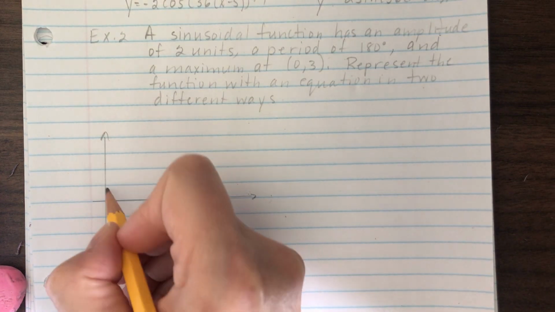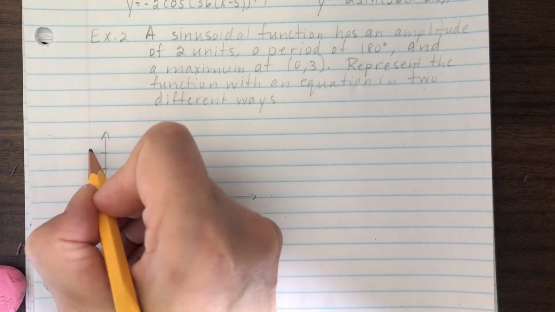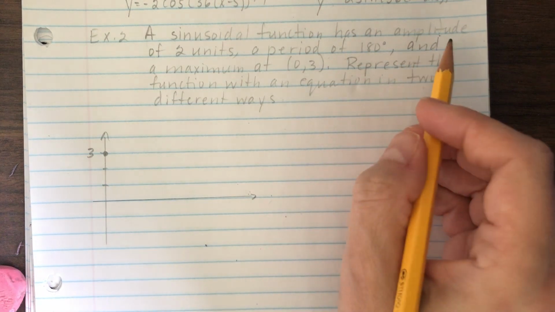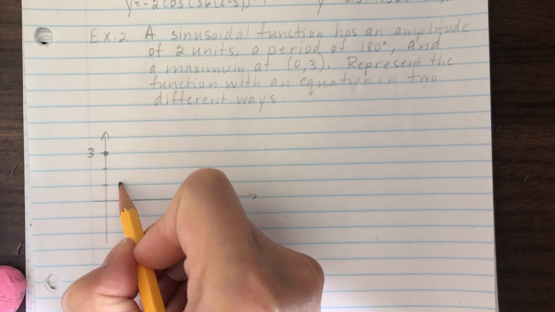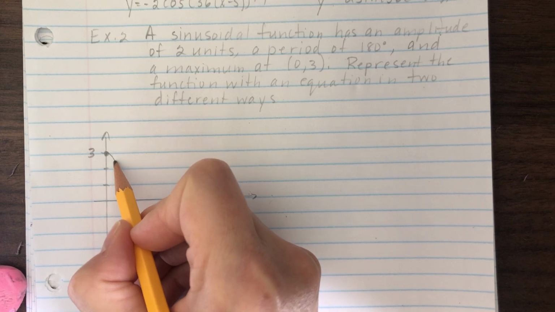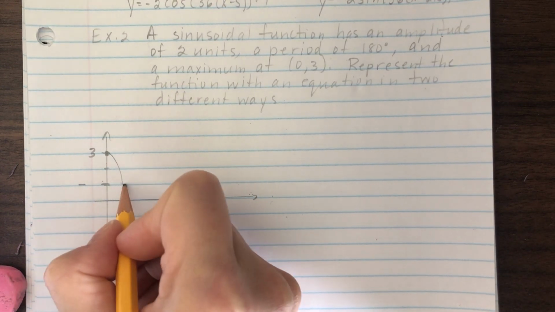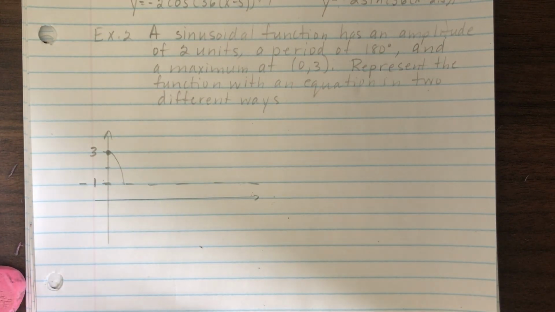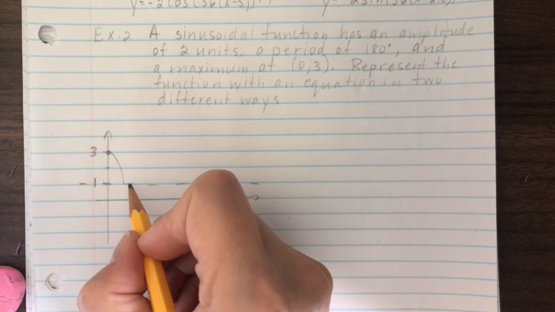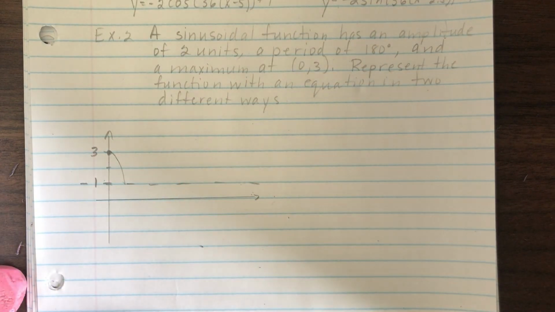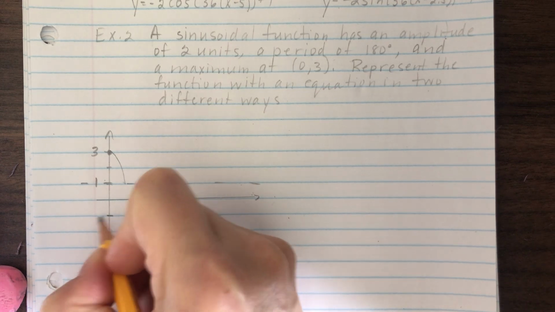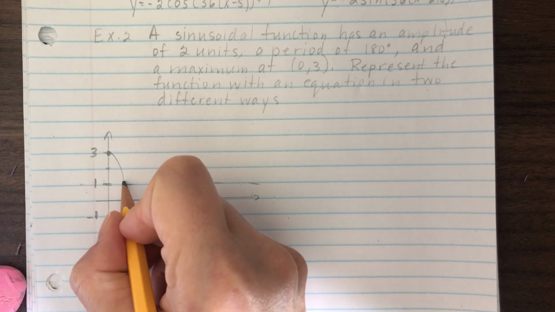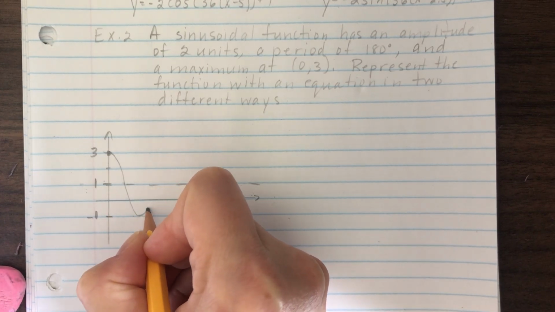So we know the maximum is at 0.3. And if we're at the maximum here, and we go down the amount of the amplitude of 2 units, we end up at the axis of the curve. So the axis of the curve will be at 1. If we go down the amount of the amplitude again, another 2 units, we'll end up at the minimum value of -1. And then it'll start going back up.